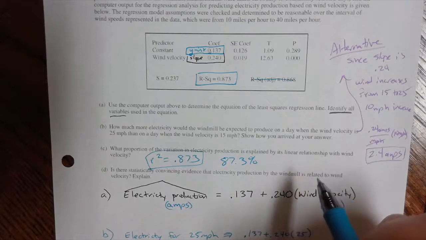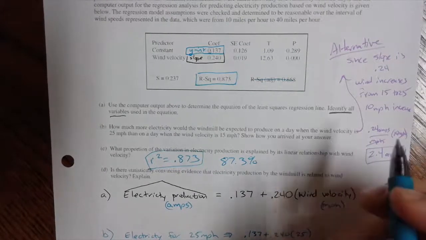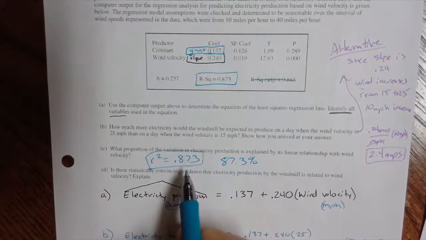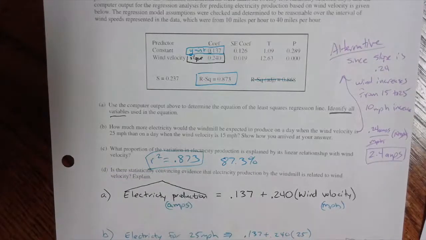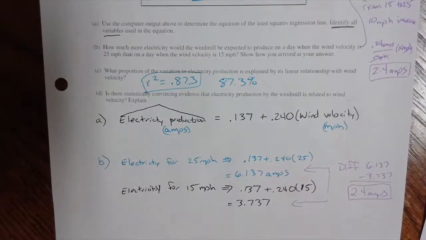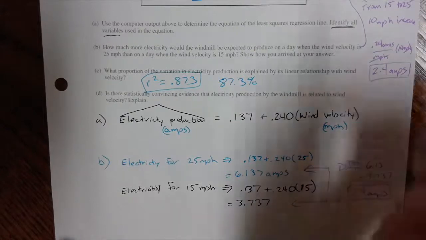So more wind is going to be more electricity production. So that's all there is for part C, is just recognizing that this 0.873 is what that proportion of variation is. And then the last task is getting into statistically convincing evidence that electricity production by the windmill is related to wind velocity. So I'm going to go back to this chart here a second.